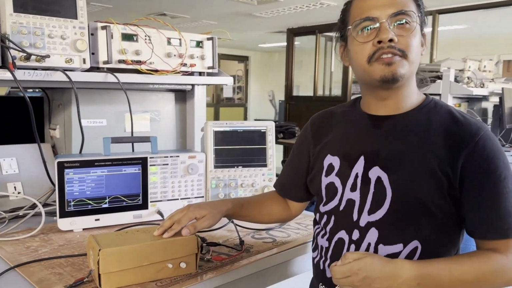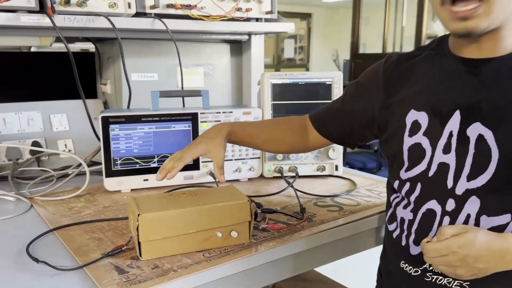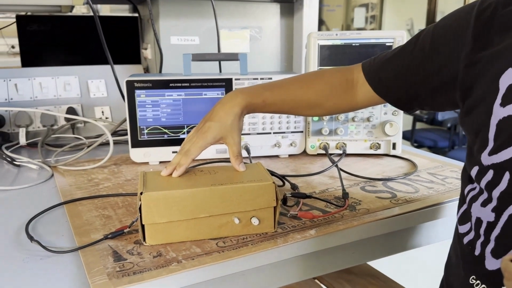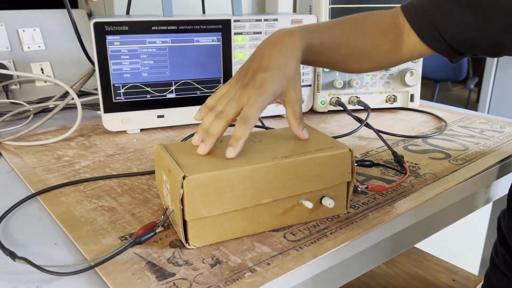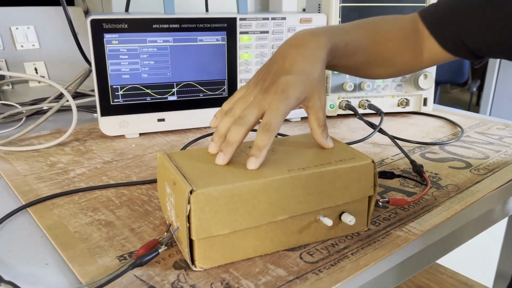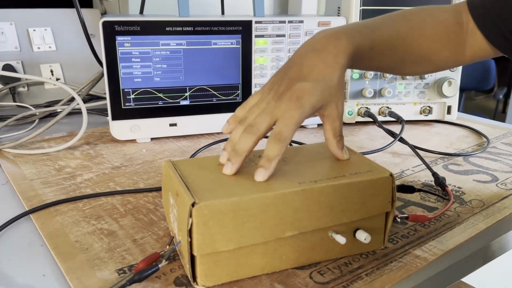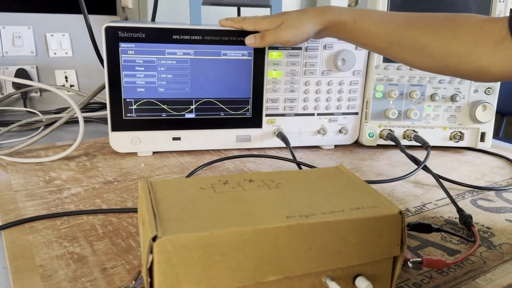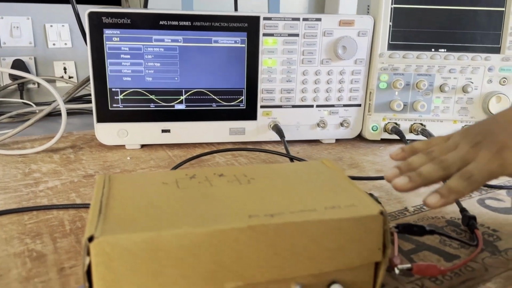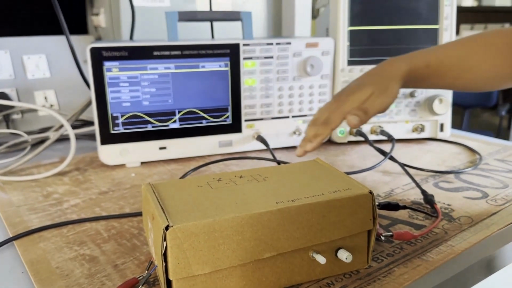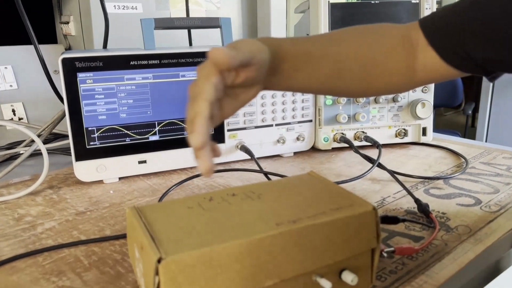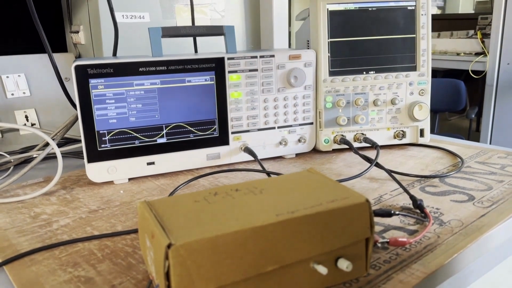Hello everyone. So today we will be looking into the transfer function estimation of an unknown circuit using the frequency response of the circuit. So here we have a black box which consists of a circuit which we do not know about. So we are going to estimate the transfer function of this particular circuit using the frequency response of this circuit. So in order to do that, we will be providing sinusoidal input of various different frequencies from this arbitrary function generator. So this is the input side of the black box and this is the output side of the black box. So we will be providing sinusoidal input through the input side and we will be reading the output response of the system through the digital oscilloscope.